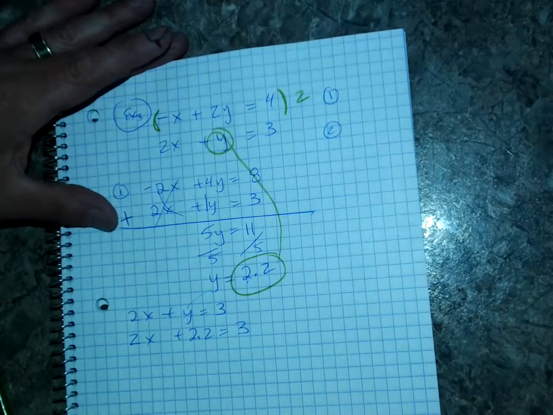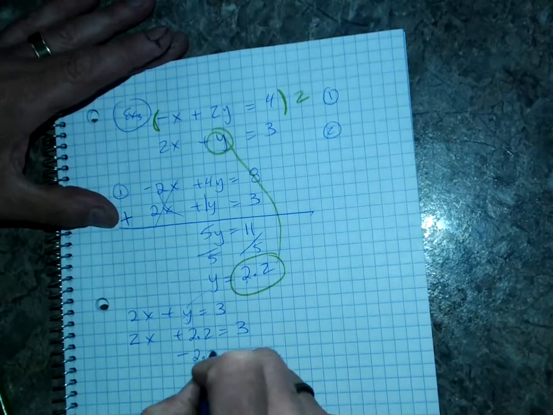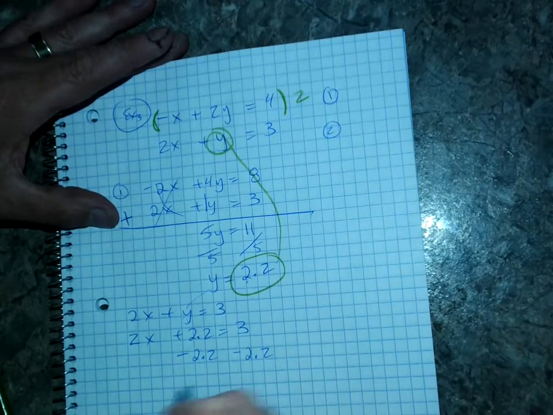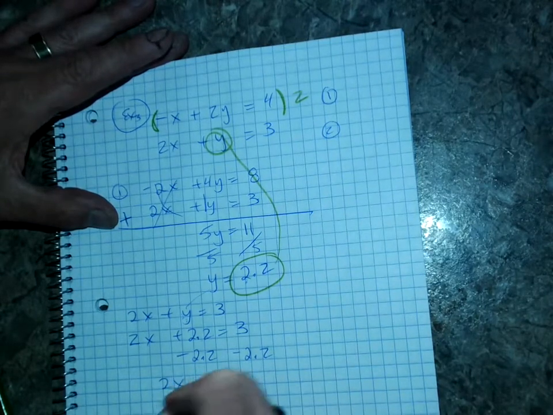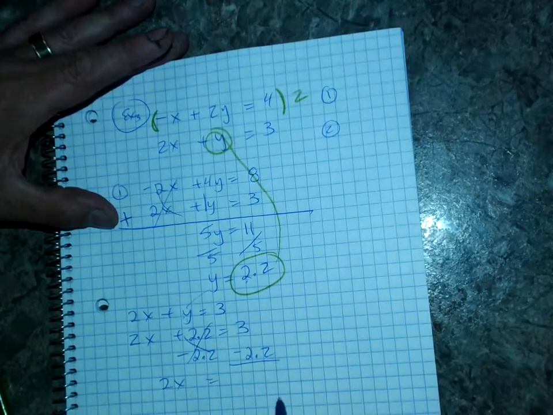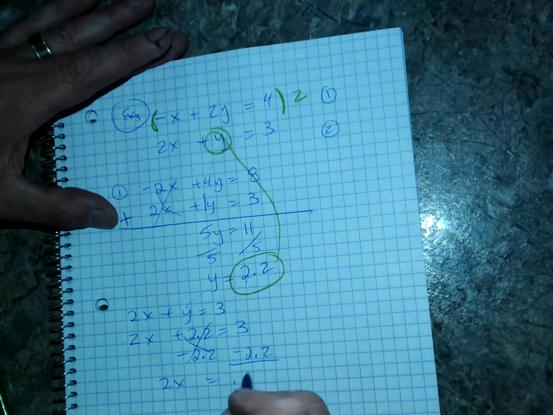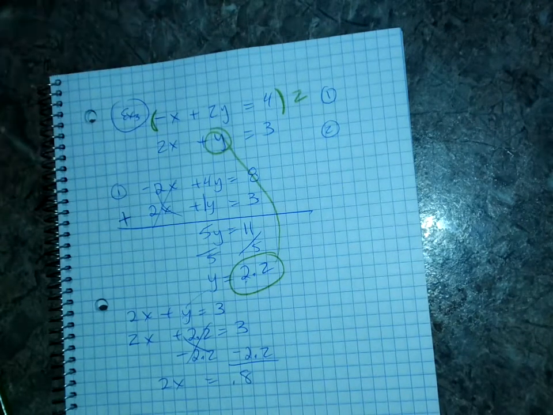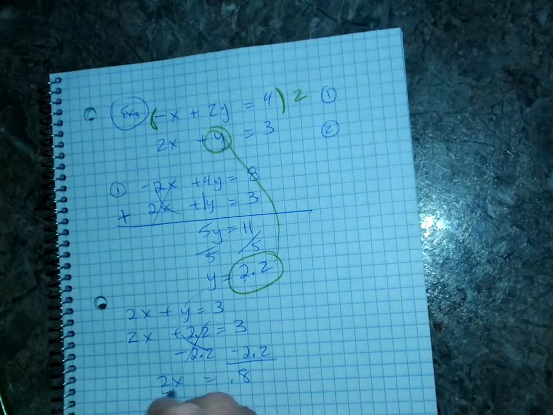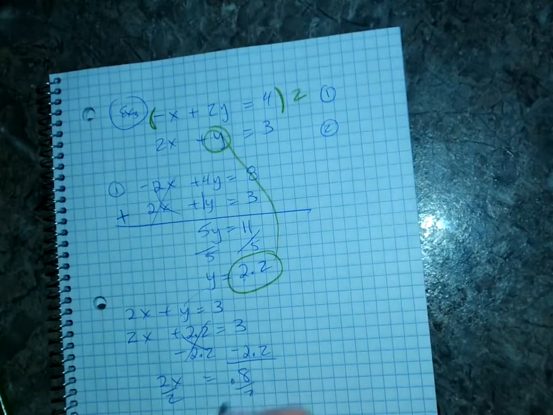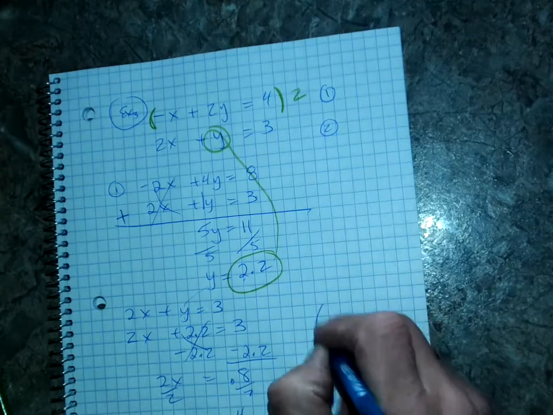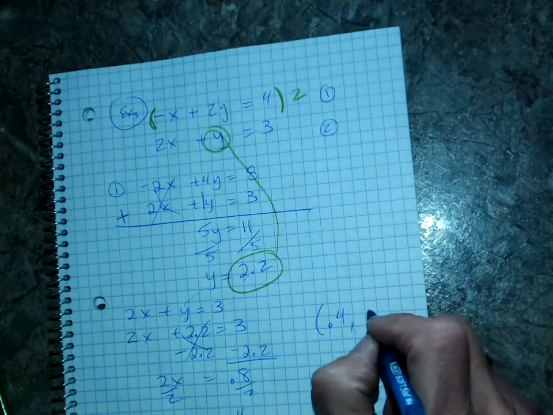I'm going to solve: minus 2.2 on both sides. So I got 2x equals, let's see, 0.8. And then I'm going to divide by 2, and I get 0.4. Now, great example. So here's my answer. It is (0.4, 2.2).